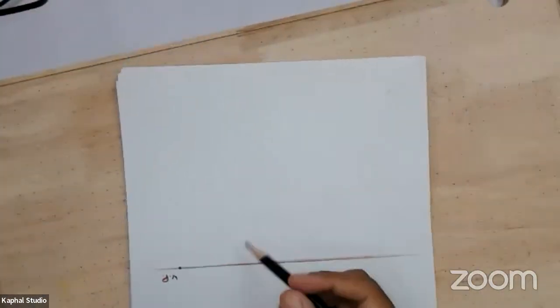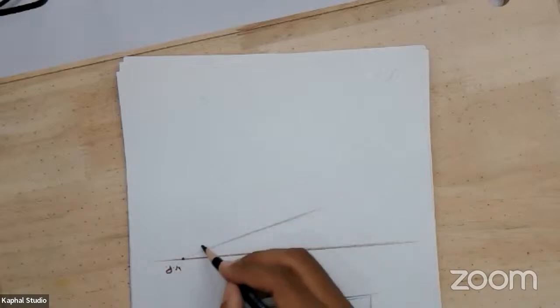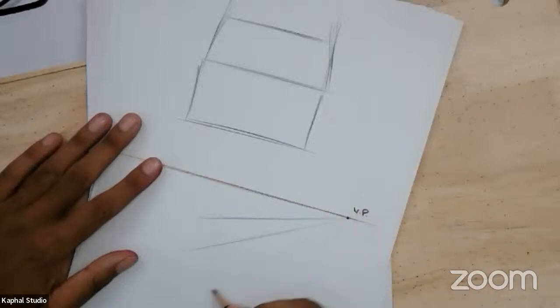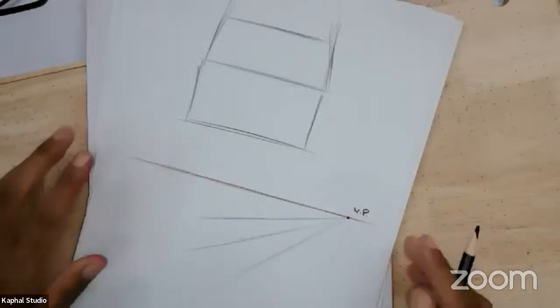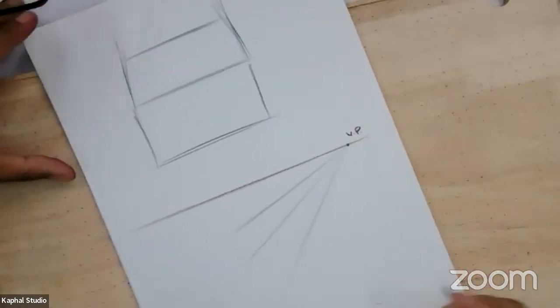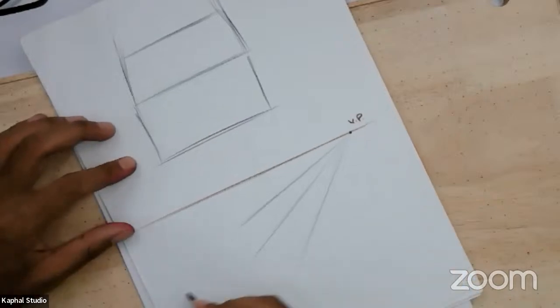So let's draw cube only. Okay. And remember that in 1 point perspective, the horizontal line needs to be parallel. Okay, so we'll just decide.